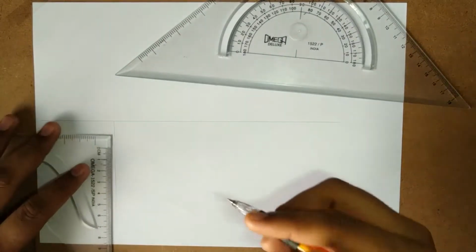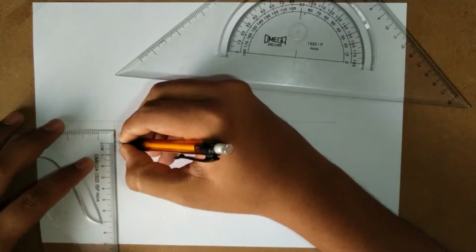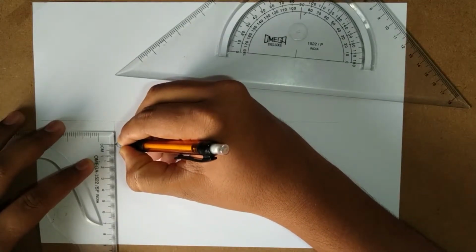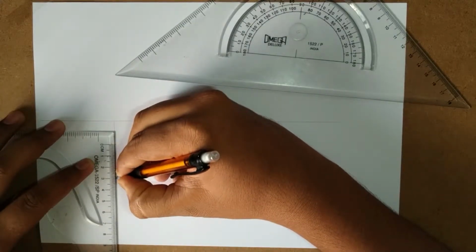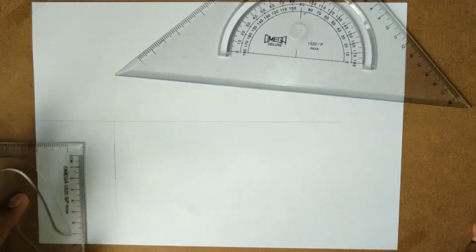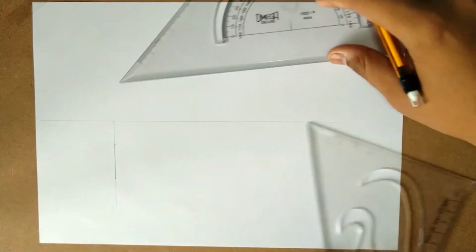So I will take 30 mm first. So this is my 30 mm and I will draw a pentagon of 30 mm first.